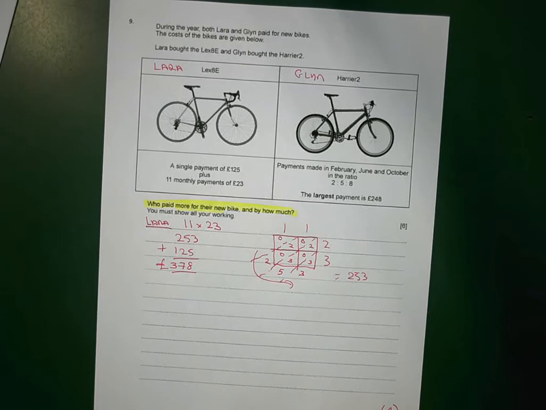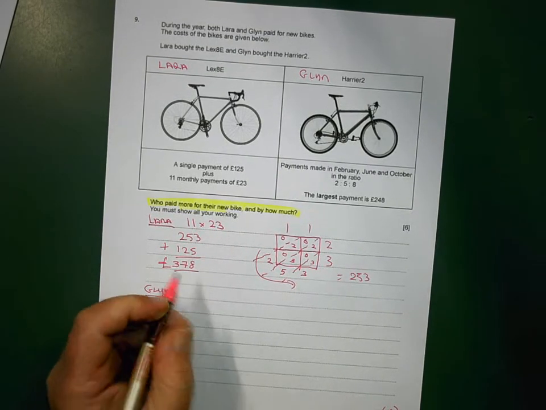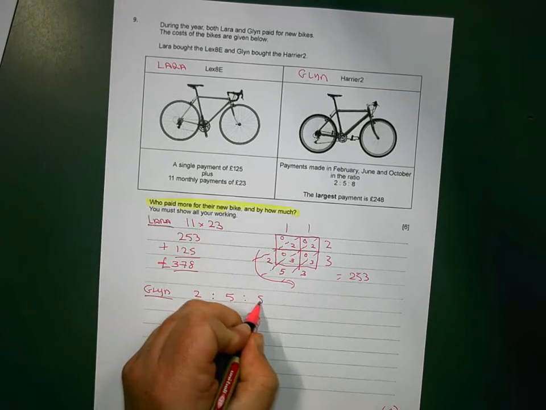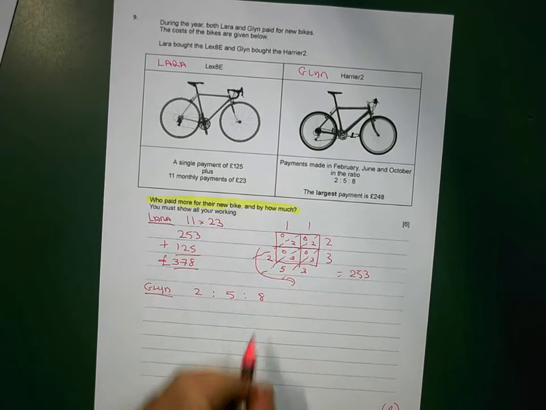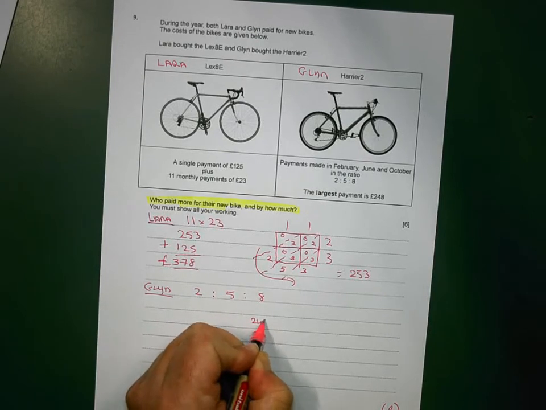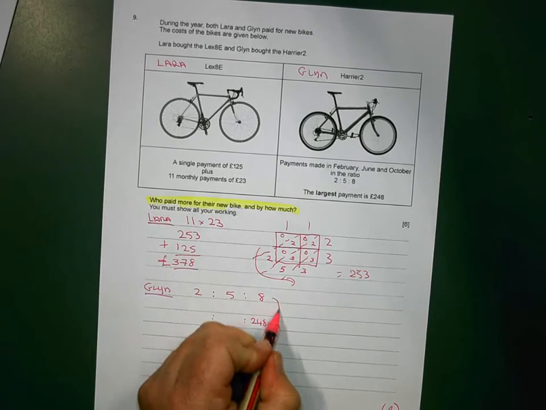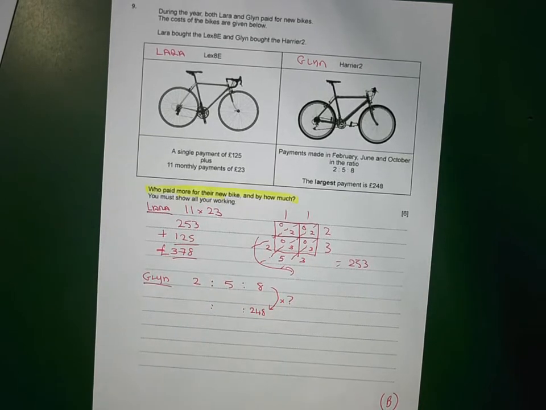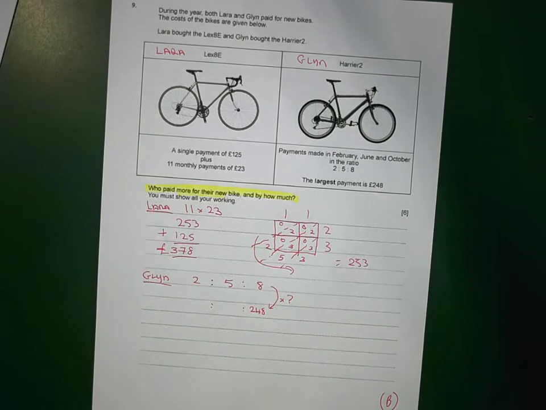Then we come to Glyn. Glyn is paying in the ratio 2 to 5 to 8. And this type of ratio question, they're giving you what the largest payment is. And you need to work out what the other ones are. And in order to do that, just like with that map scale question, we need to work out what has happened to the 8 to get to 248. So it's been multiplied because it's grown, it's larger.